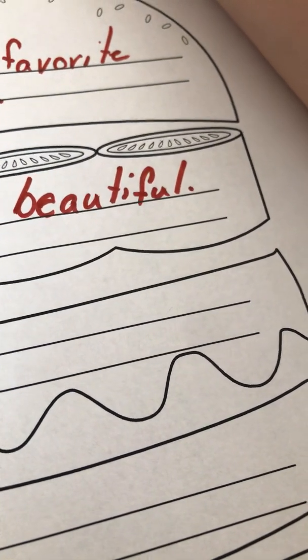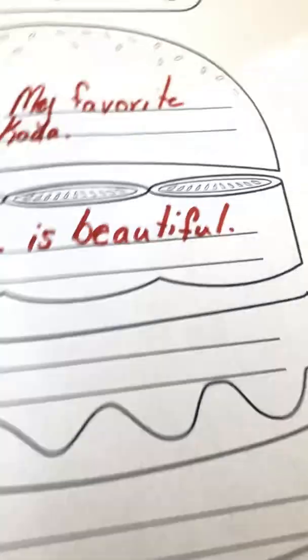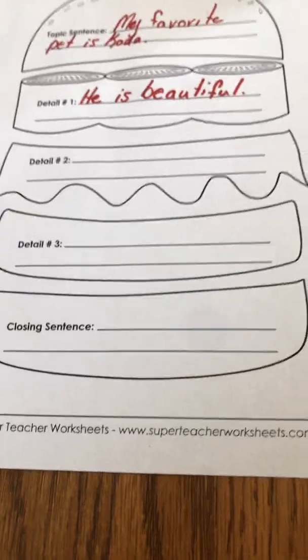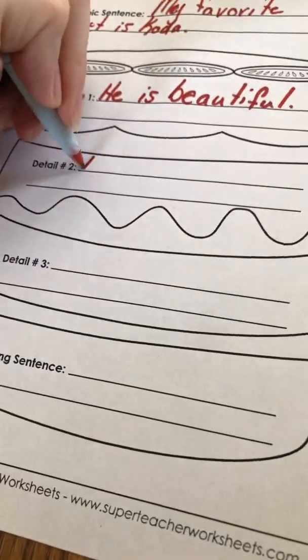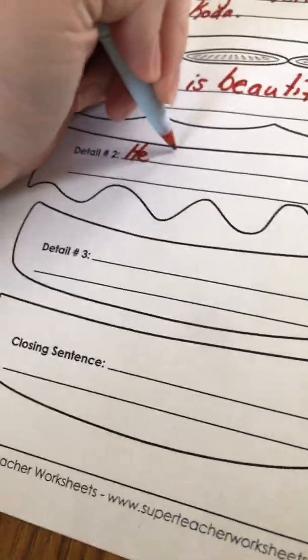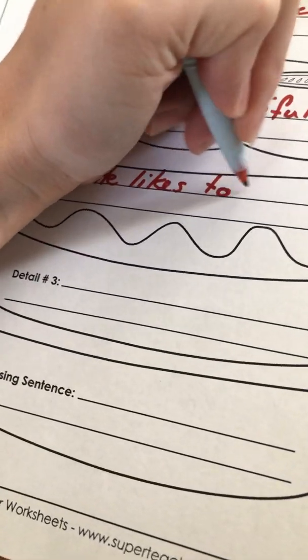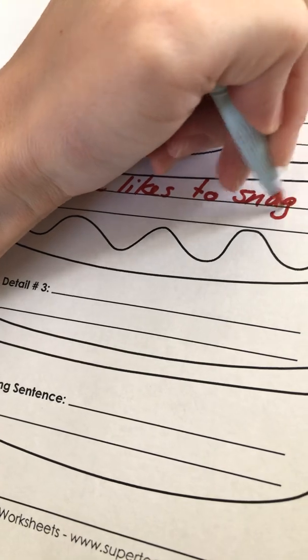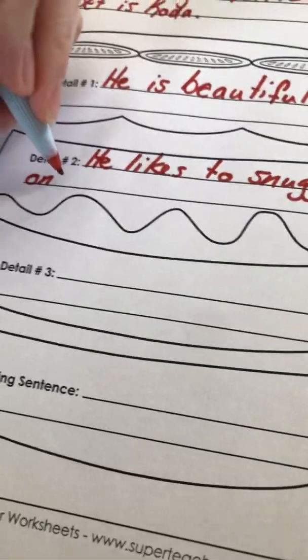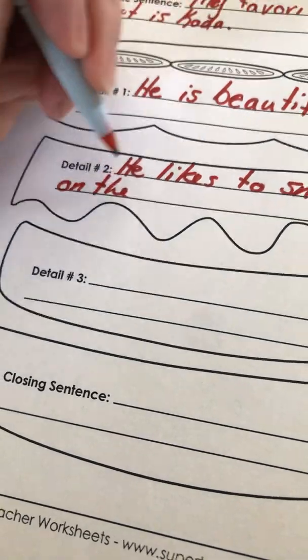Another thing, why he is my favorite pet. He's going to be my favorite pet because he likes to snuggle. I'm going to say snuggle on the couch. Add a prepositional phrase to make it a little bit more entertaining. He likes to snuggle on the couch.